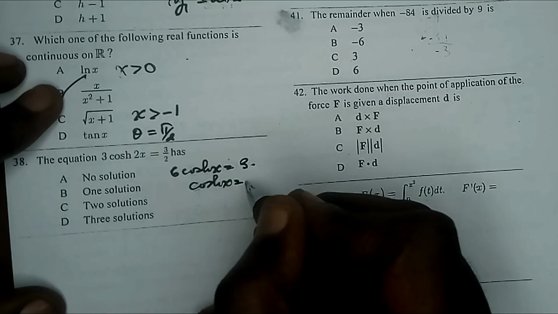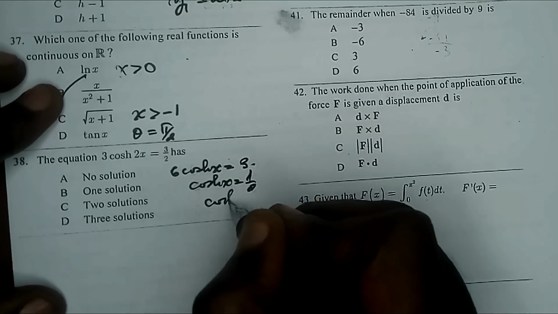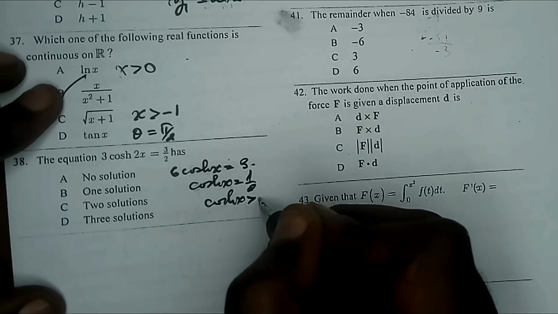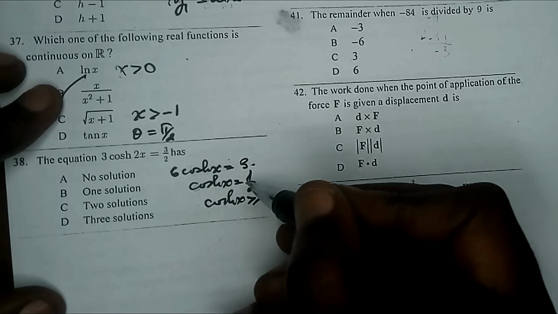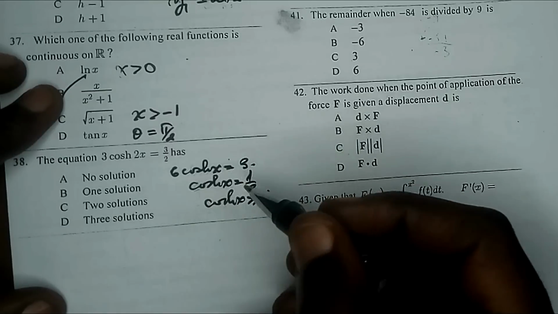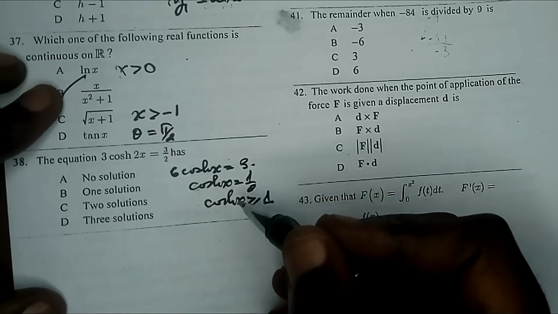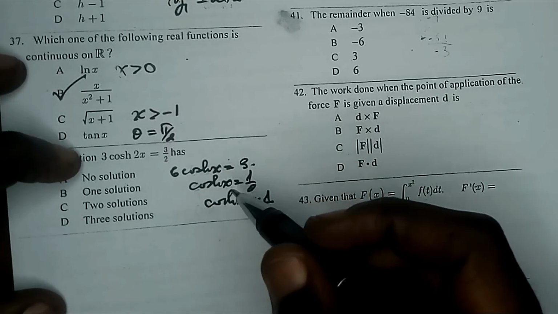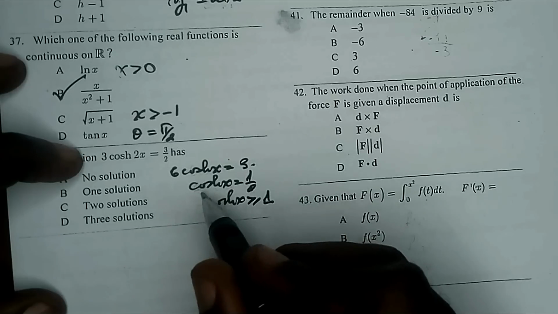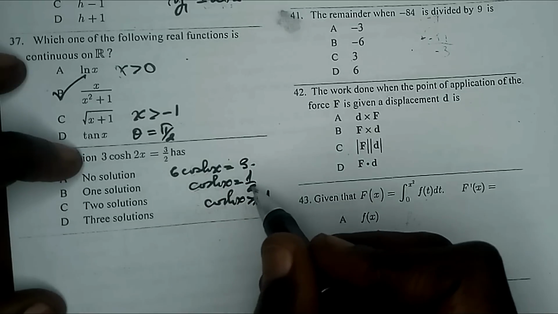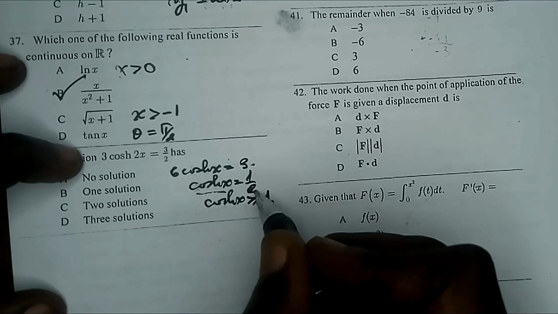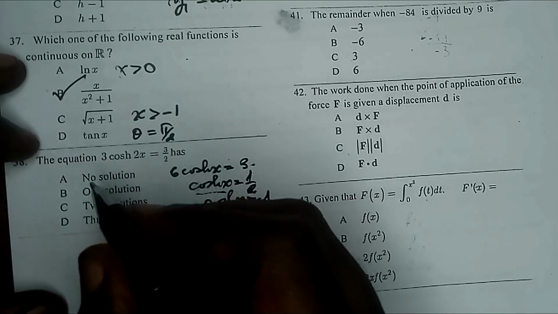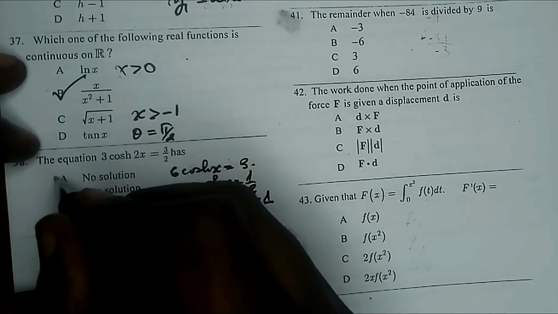And so cos x equals half, but generally cos x is greater than or equal to 1. So this value, cos x, is never less than 1. So this has no solution because the intersection of cos x and half does not exist. So this equation has no solution. And so this one too should not have.